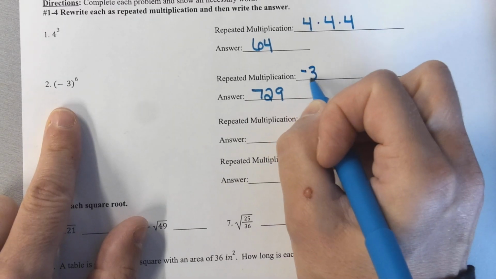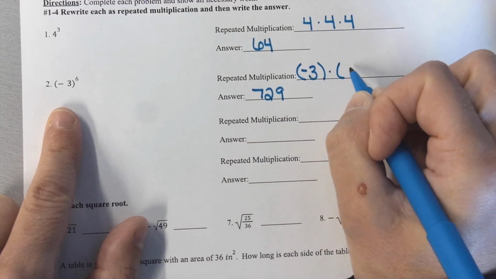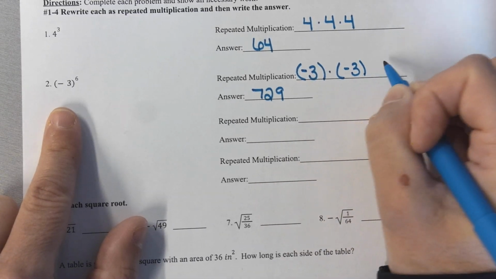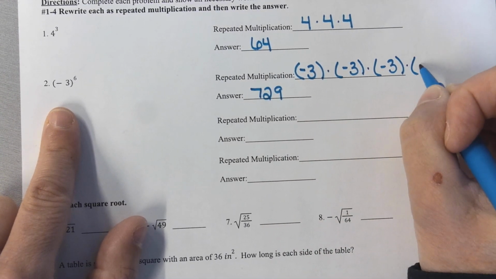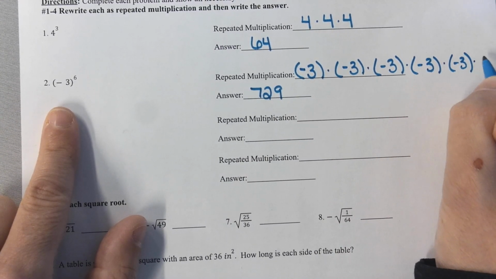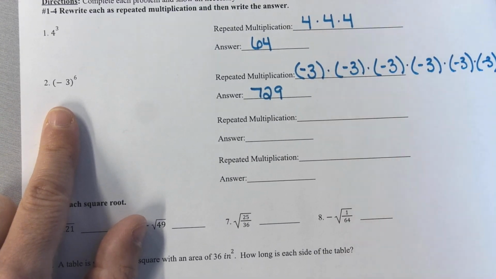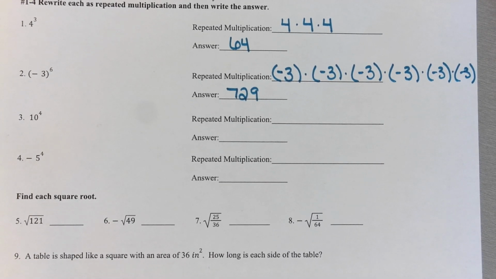So this would have been -3, and you can put it in parentheses or not, whatever you'd like to do. But we need 6 of those. It's a little obnoxious to write it out, but not hard either, hopefully. Okay, so there are my 6 -3's that are being multiplied together. Are we good on those first 2? Okay.